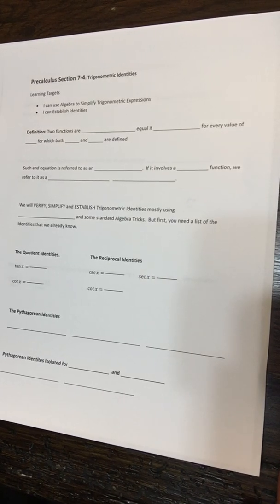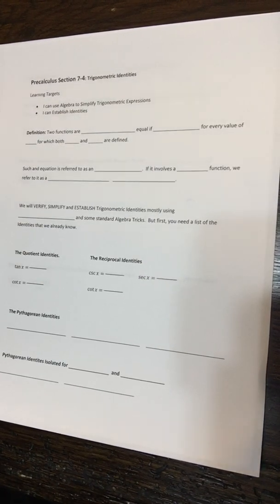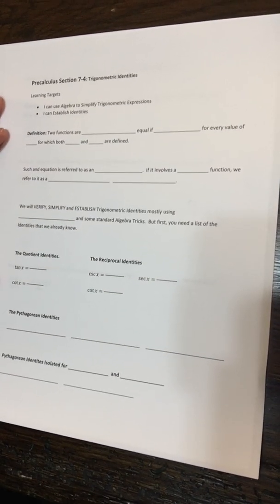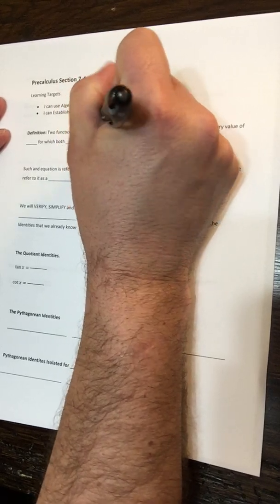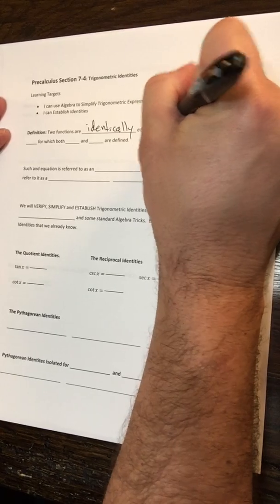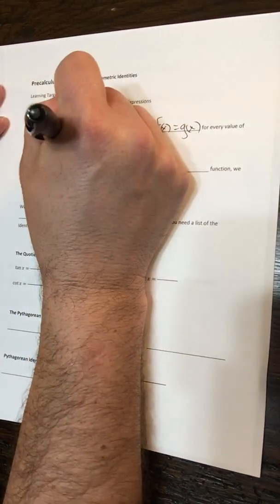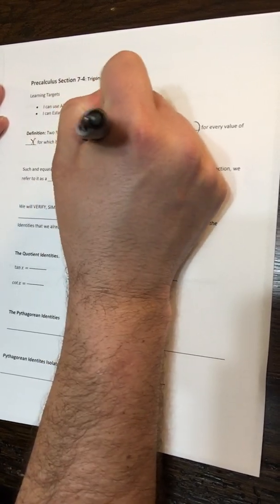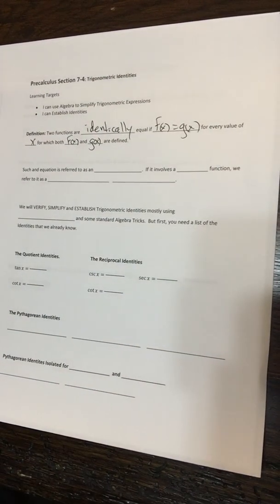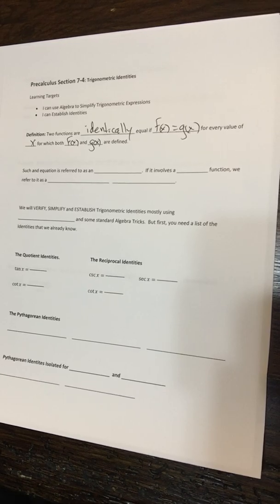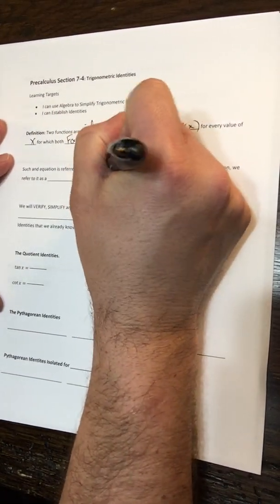So take it slow. I'm going to try and break this down into several different ways that it can go. Here we go. Two functions are identically equal if f of x is equal to g of x for every value of x. Put in a 2, they're both equal. Put in a 5, they're both equal, for which both f of x and g of x are defined. Okay, such an equation is referred to as an identity.